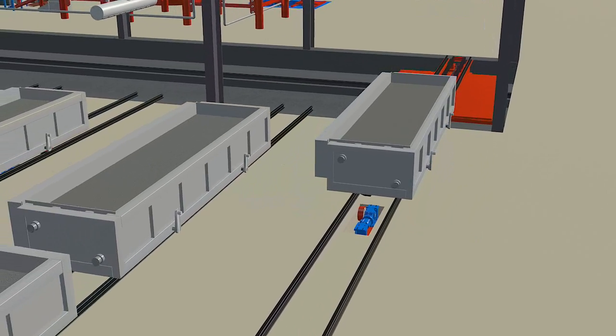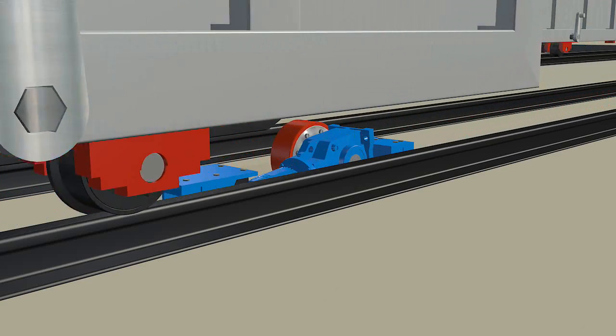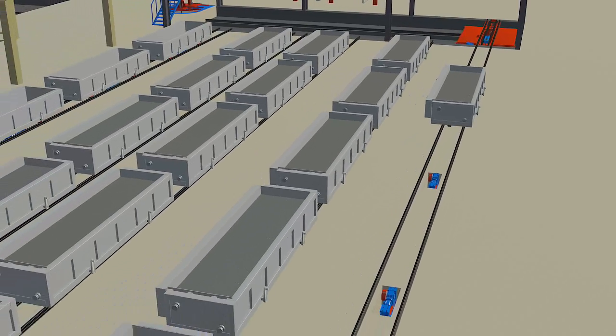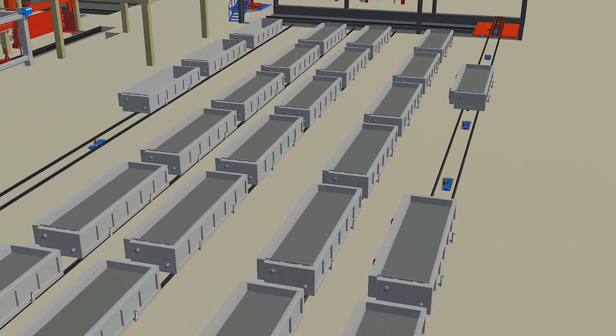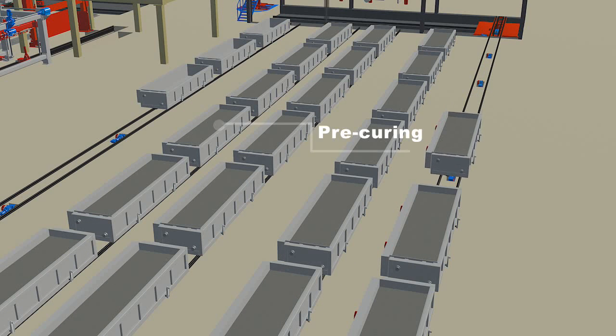The mixed slurry has a chemical reaction in the molds, and it begins to inflate as a result of the aluminum chemistry. Then, it is hardened by the hydration of the cement and lime, and finally becomes a foaming cake.